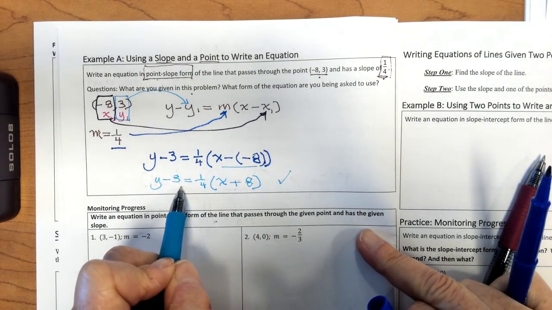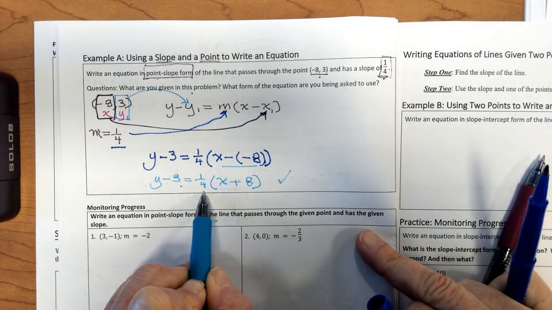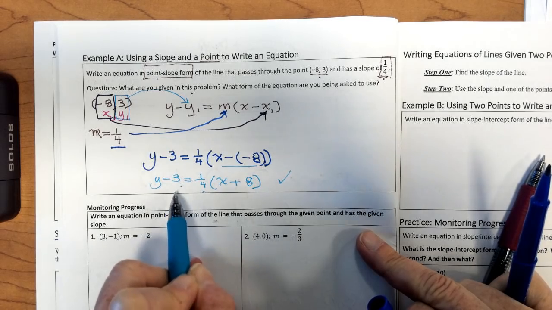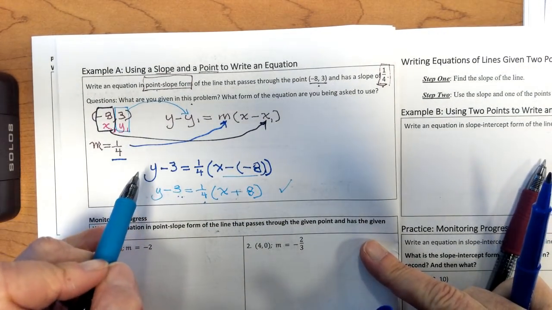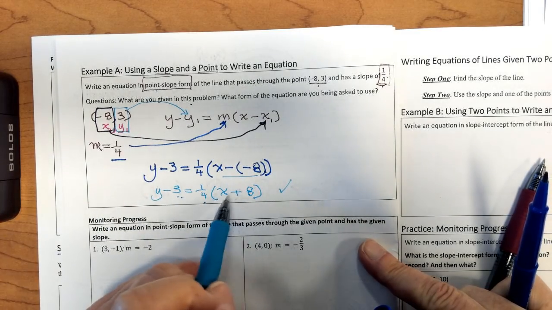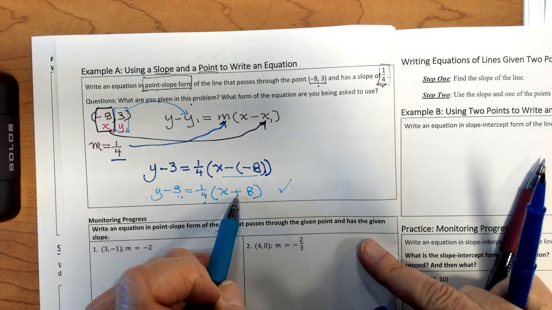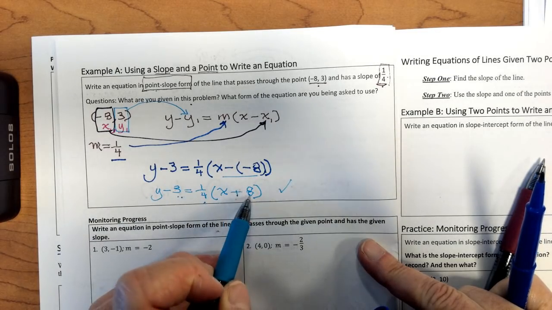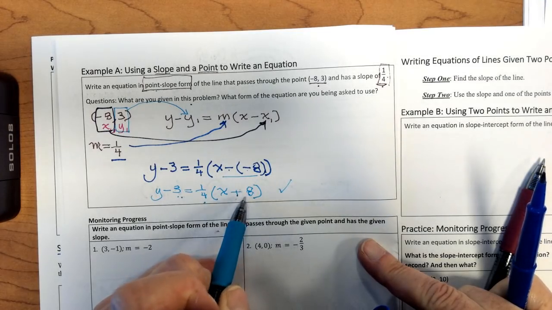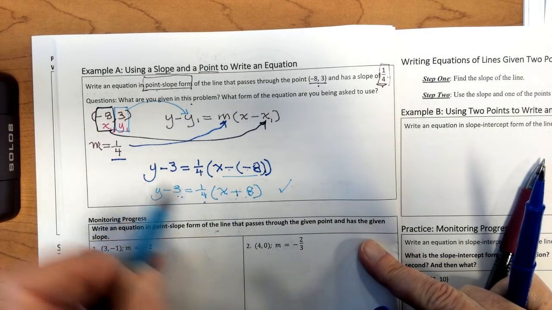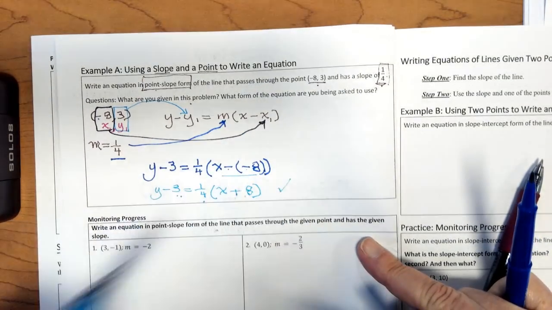Here is my point-slope form. What do I know from this equation? I know that my slope is 1/4, and my point was -8, 3, because remember we do this minus minus. So I need to remember that that means that I've got a -8 because this is a minus, and I go -8, so minus minus makes it plus. So when I write, you see that that's why it's +8. And we were given this information right there.